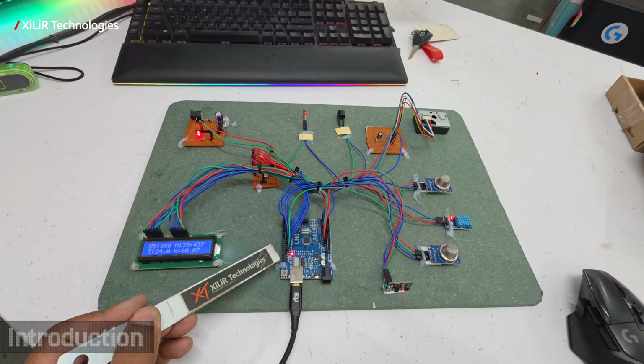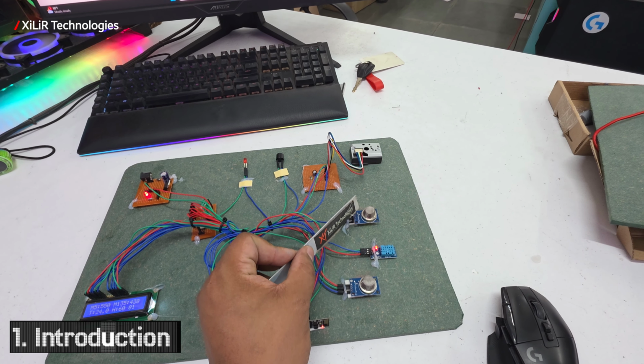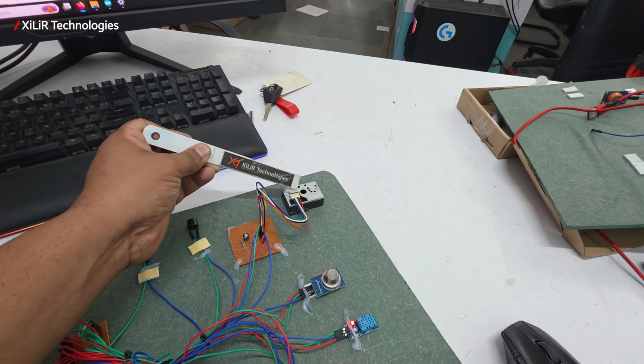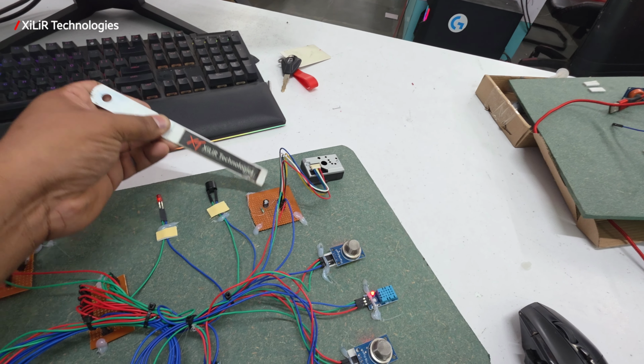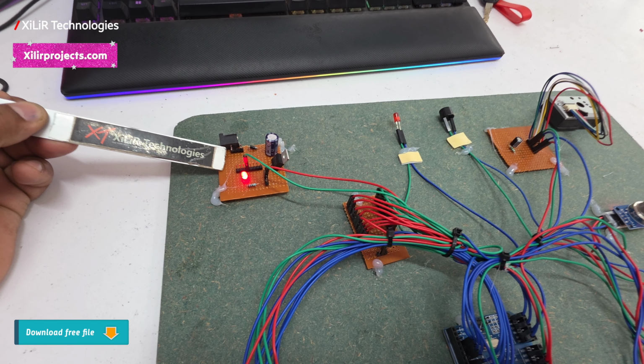Today we are going to demonstrate the project named IoT-based air quality measurement system. This is the Arduino microcontroller, Wi-Fi module, MQ135, MQ5, DHT11 temperature and humidity sensor, dust sensor, its circuit on a zero PCB board, buzzer, LED, and 7805 circuit.